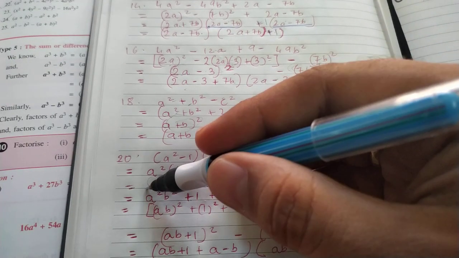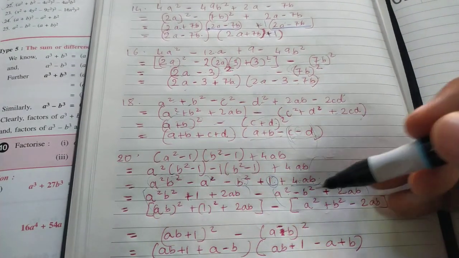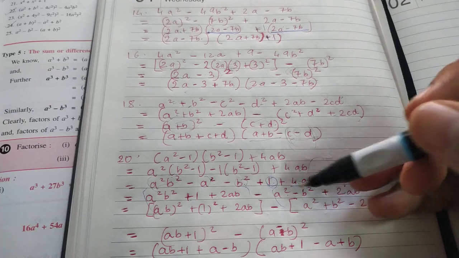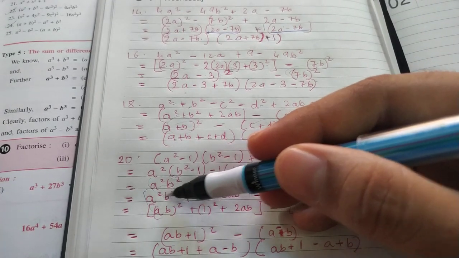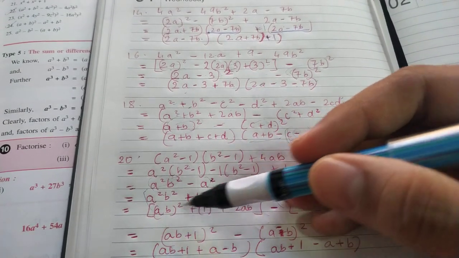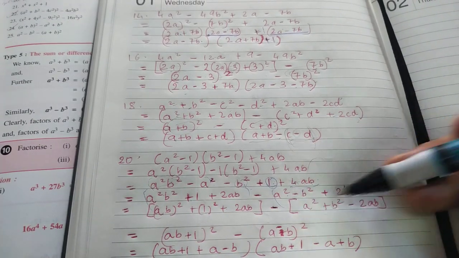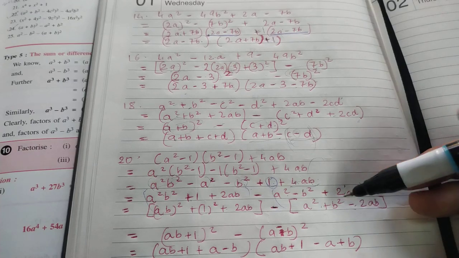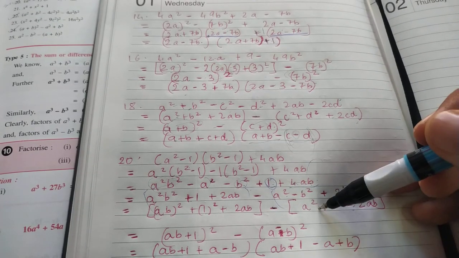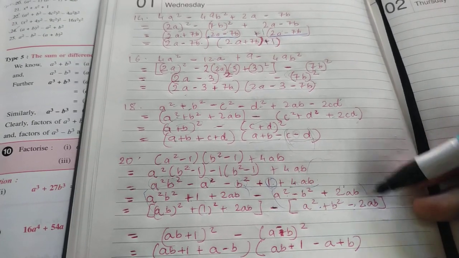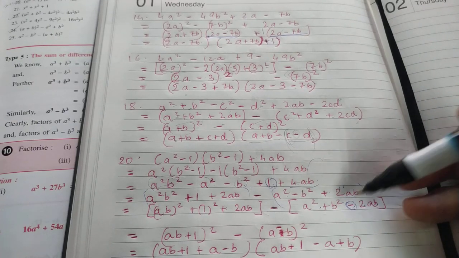So now I have 6 terms and I have 2 teams. Here I can convert this in the format of a squared plus b squared plus 2ab. Minus common, so in the brackets all the signs will change. And again this is in the format of a squared plus b squared minus 2ab. Look here, the sign has changed.